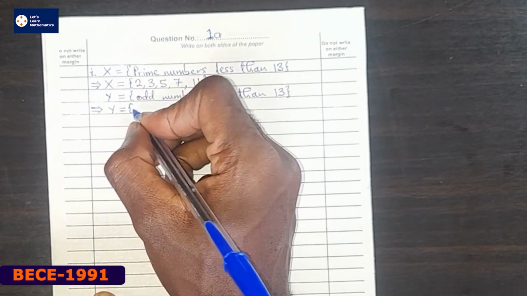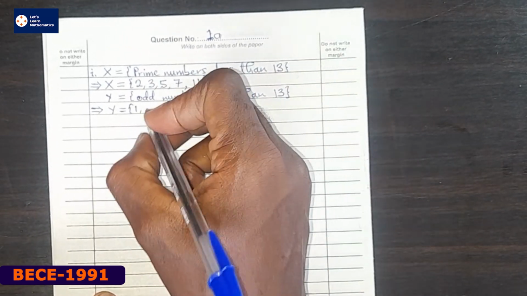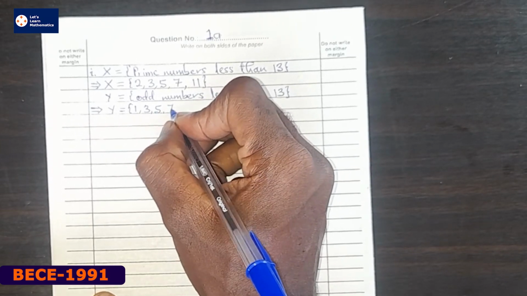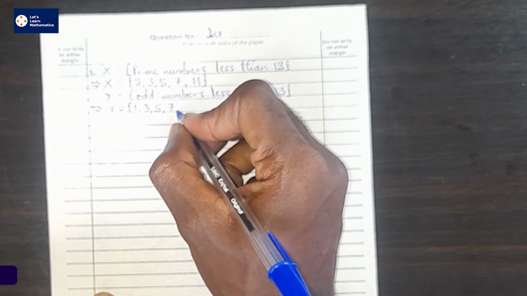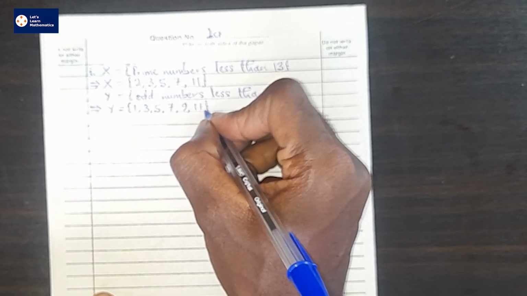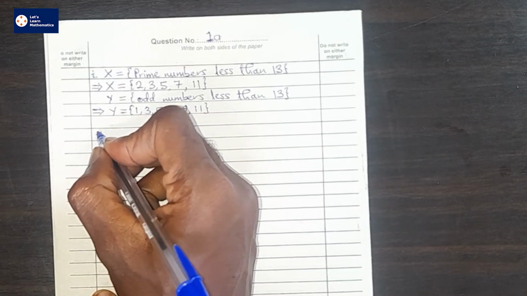The odd numbers that are less than 13 are 1, 3, 5, 7, 9, and 11. Odd numbers are numbers that cannot be divided by 2 without getting a remainder. Now we go to the second part, that is II.